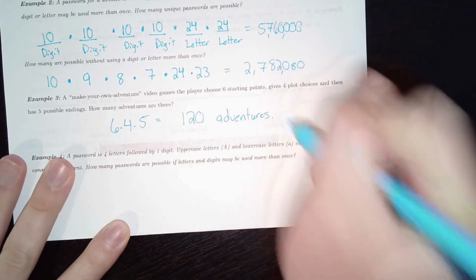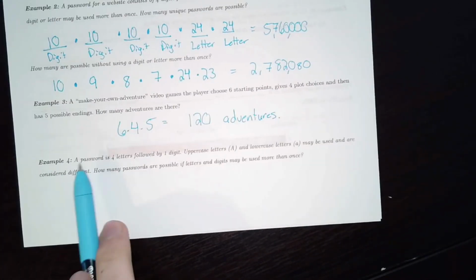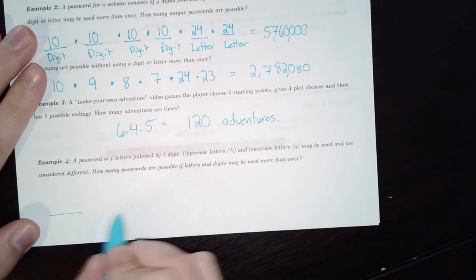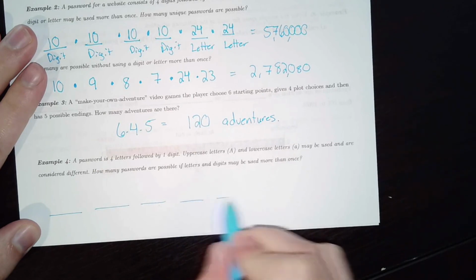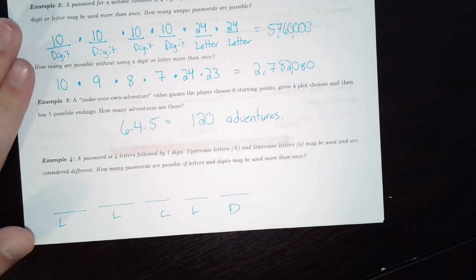Okay, hopefully that's starting to make sense. We're just multiplying our number of possibilities together. Let's go with example 4. A password has 4 letters followed by 1 digit. So letter, letter, letter, letter, digit. I'm not going to write them out all the way. L's and D's, letters and digits.